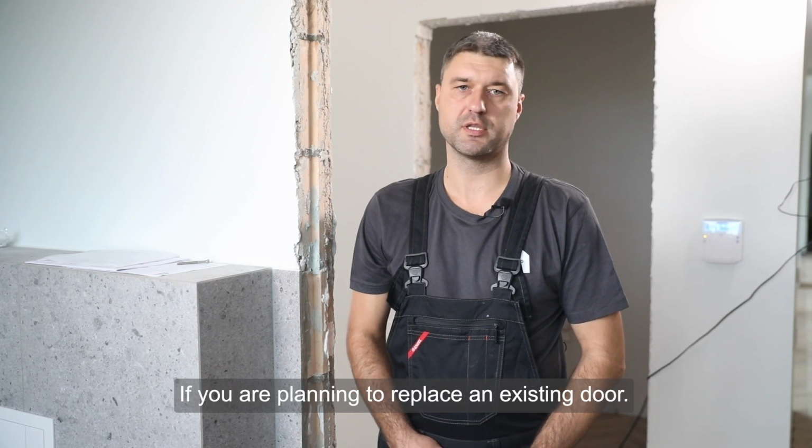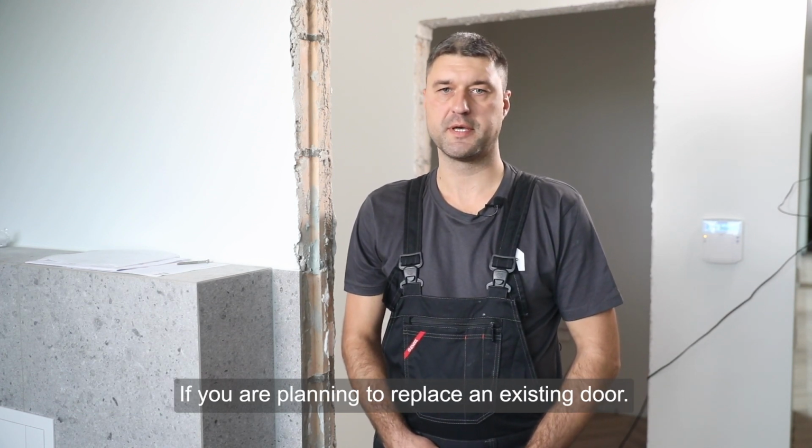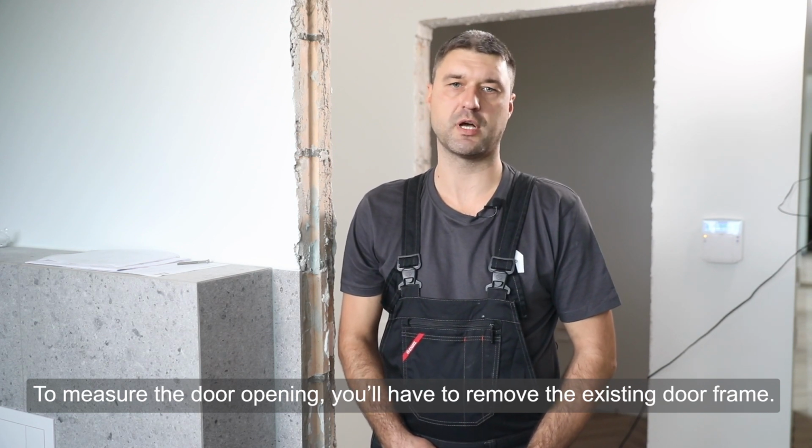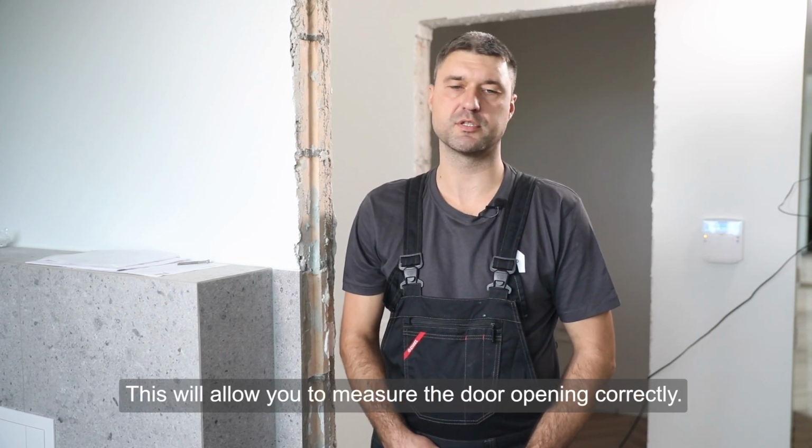If you are planning to replace an existing door, to measure the door opening, you'll have to remove the existing door frame. This will allow you to measure the door opening correctly.